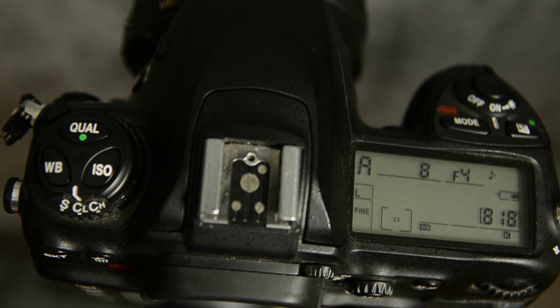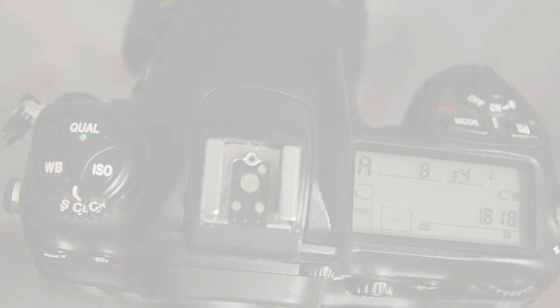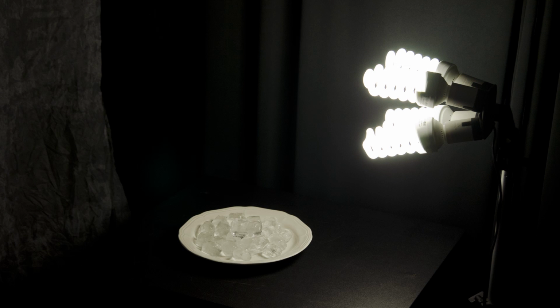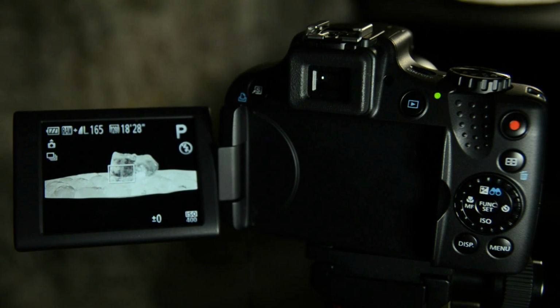Now I'm going to show you on the SX50, we've got the screen. I'll show you some very cool stuff we can do. Okay, now on the SX50, what I've done is I've taken some ice cubes, put it on a plate with a black background behind it, and I'm using a video light which is daylight balanced.